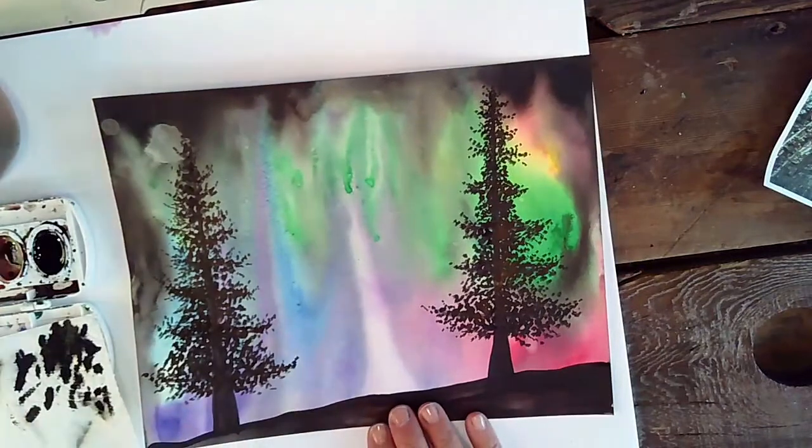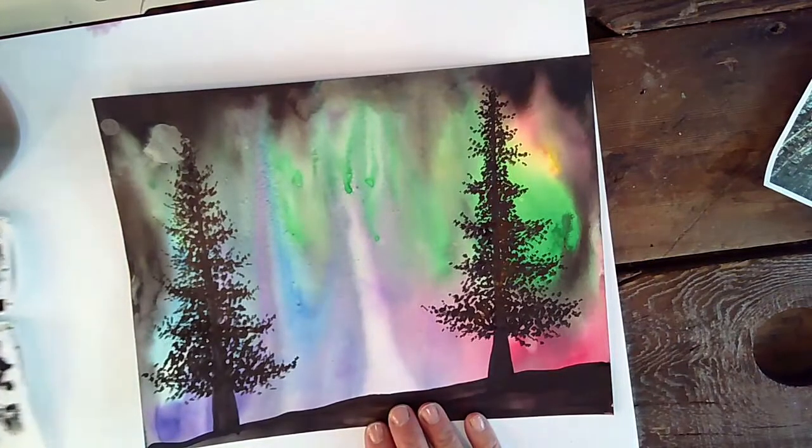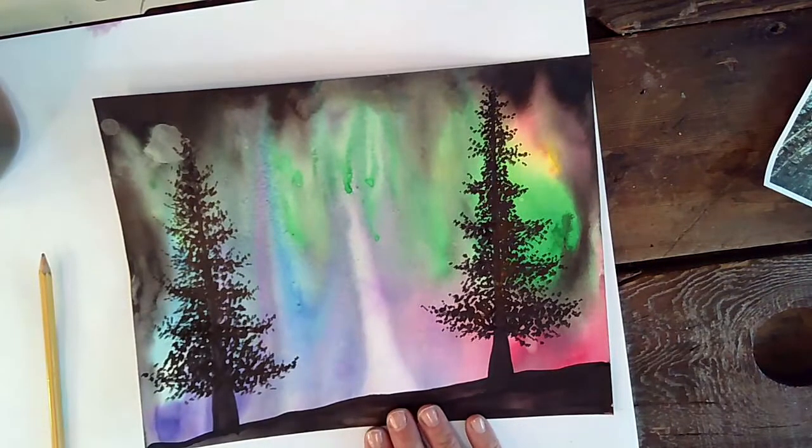Okay, welcome back. Now I'm going to rinse off my brush, make sure that it's nice and clean before I put it back in my paint box. And now we're going to move on to using a pencil to draw our caribou.